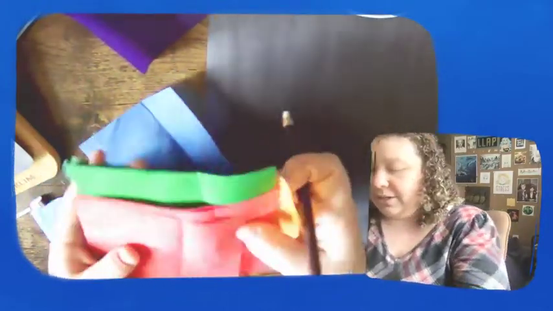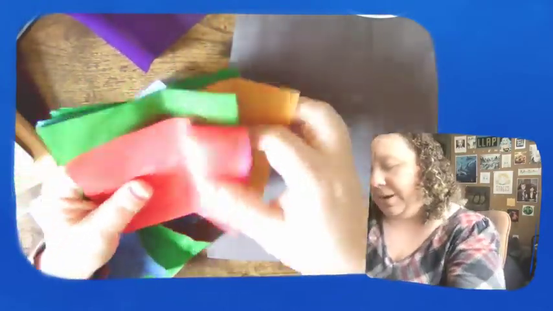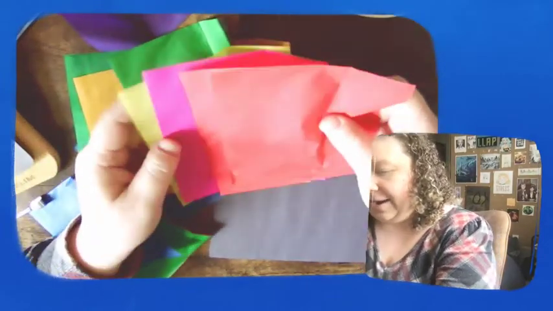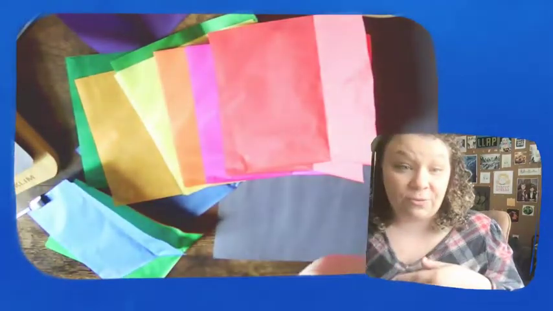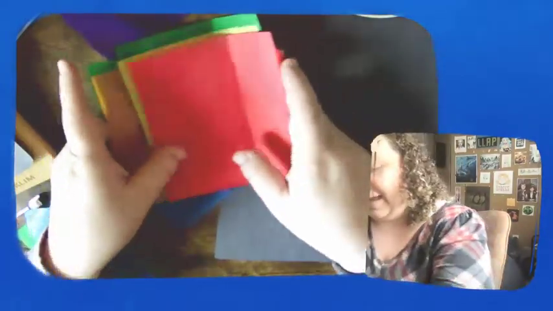So to get started, you're going to want to take your tissue paper. This one's cut into squares for me, but if you have a big sheet, you're going to first want to go ahead and cut it. So what I'm going to do is take a bigger piece that I have here and cut it down into smaller sizes. You can have a parent help you if you're not very good with scissors.